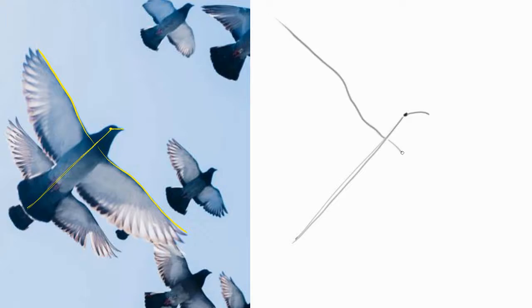Again, it will really depend. Here we have pigeons, but it really depends on the type of bird, and we'll see another type of bird in a moment. So the size of the wings will depend on the type of bird.